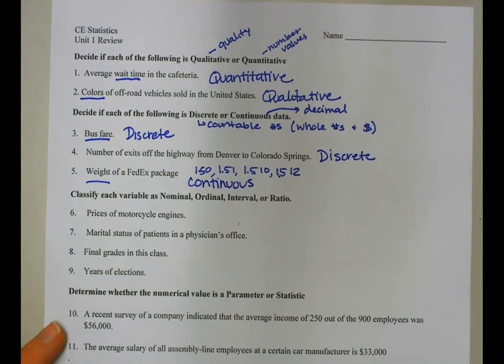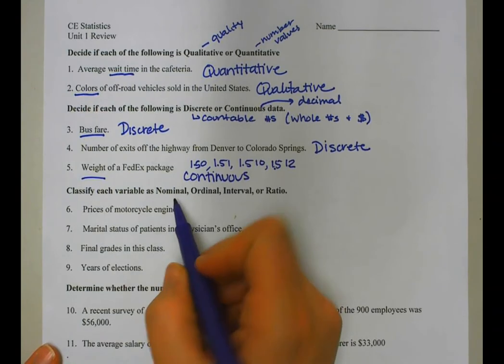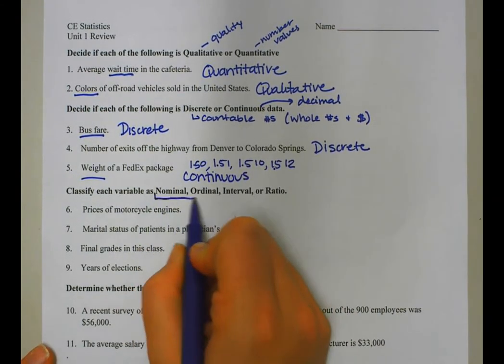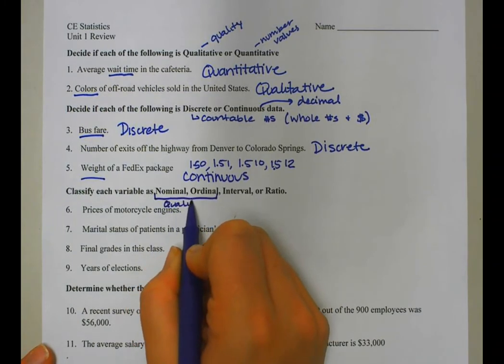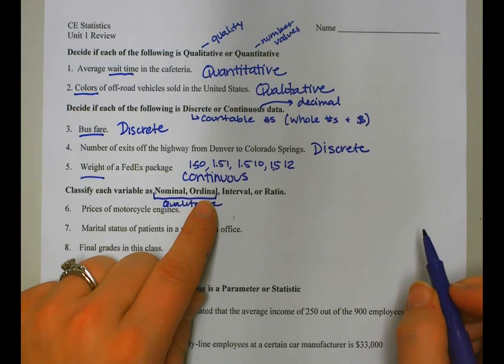All right. So then our next section is nominal, ordinal, interval, and ratio. Nominal is names of things. So nominal and ordinal are qualitative things. The only difference is for ordinal, the order matters.